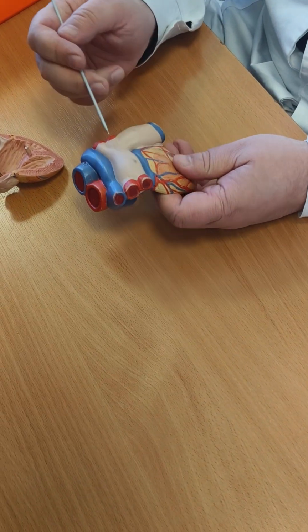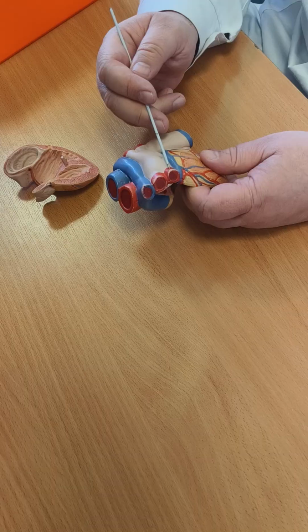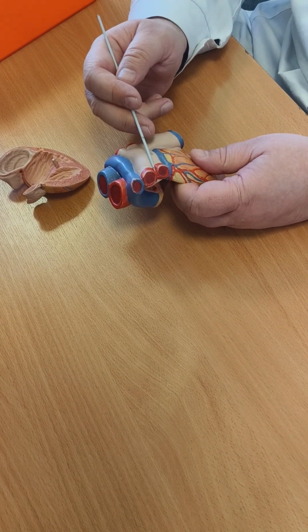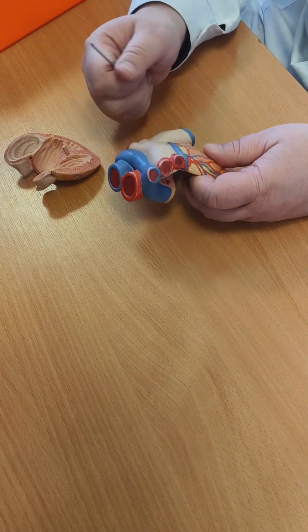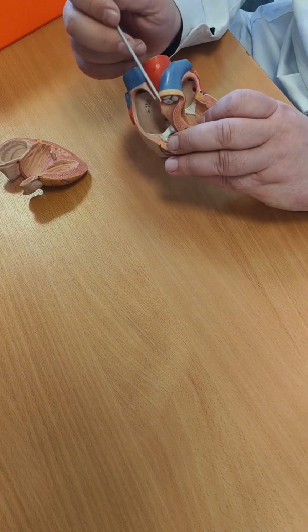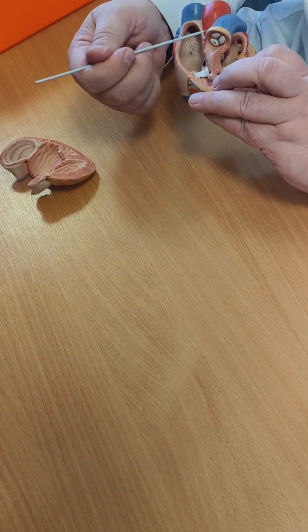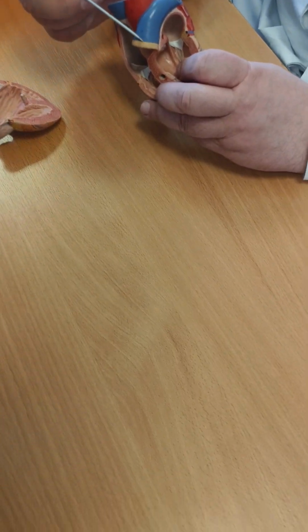Why do these 4 pulmonary veins have a red color? It is oxygen. Yes, because here we have oxygenated blood. And pulmonary trunk, it has deoxygenated blood.